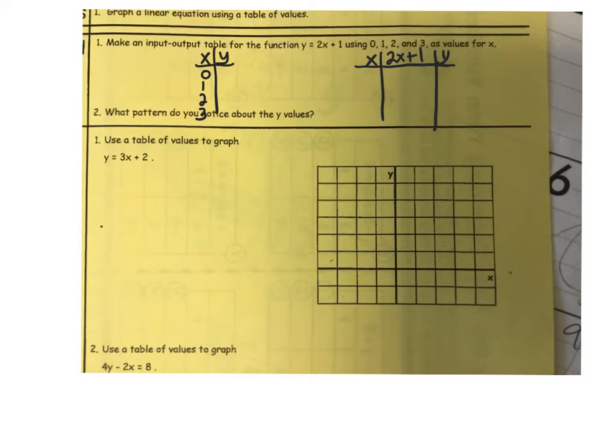But really and truly, 2 times x plus 1. 2 times 0 plus 1 is 1. 2 times 1 plus 1, 3. 2 times 2 plus 1, 5. 2 times 3 plus 1.